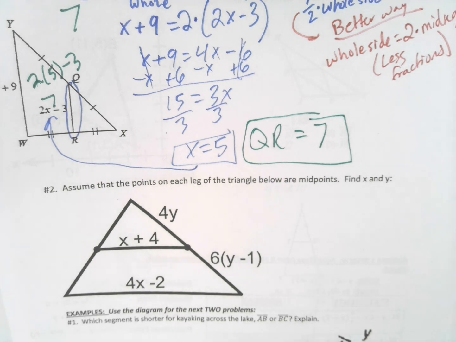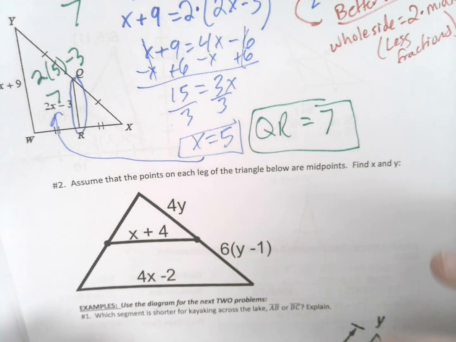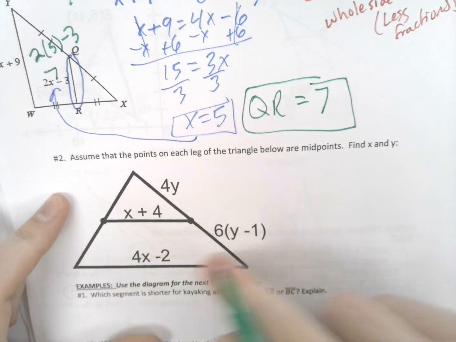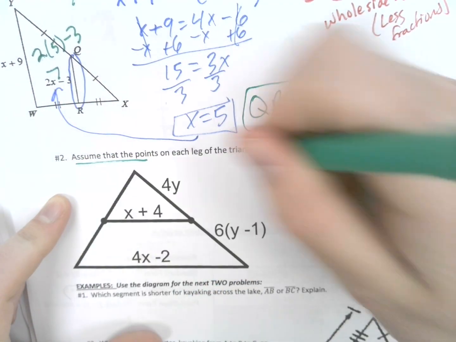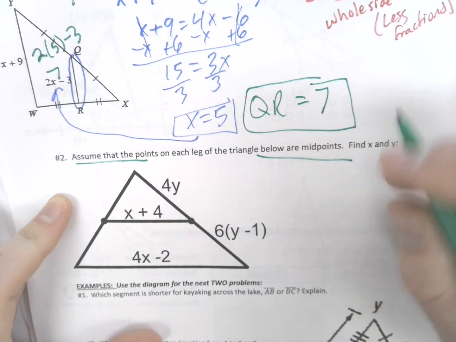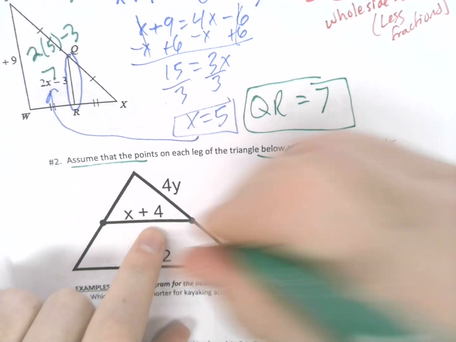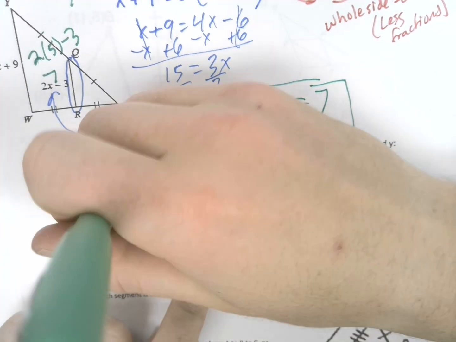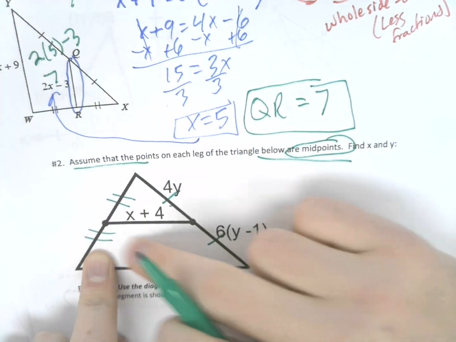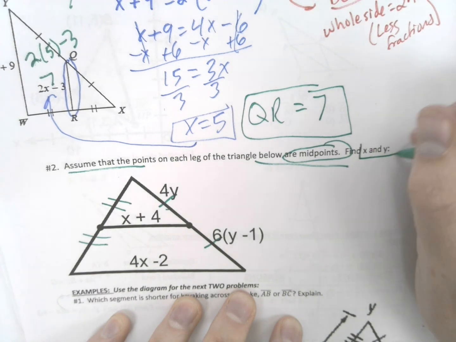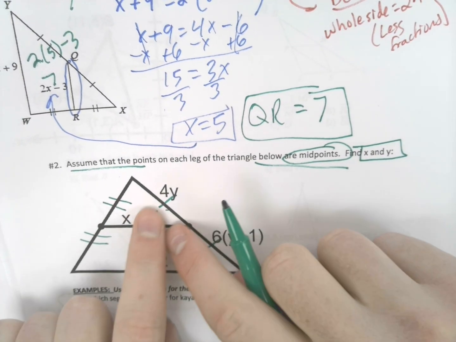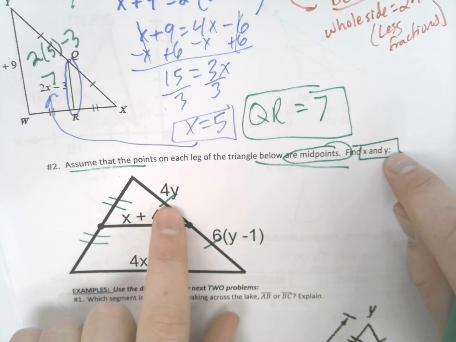Now for this next one, I'm going to let you run with it, but let me help you set it up just real quick. So we got a triangle. We're going to assume that the points of each leg are the midpoints. That's huge. Because if that's the case, that means this piece and this piece are the same. That means this piece and this piece are the same. Now we want to find both x and y. We don't care about finding the actual leg lengths. We want to find x, we want to find y.